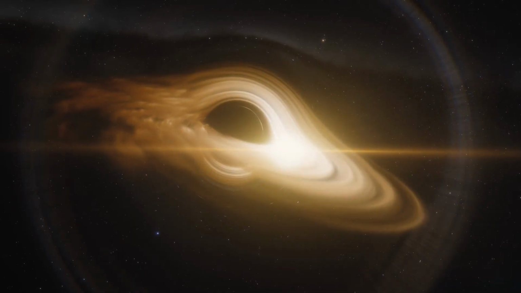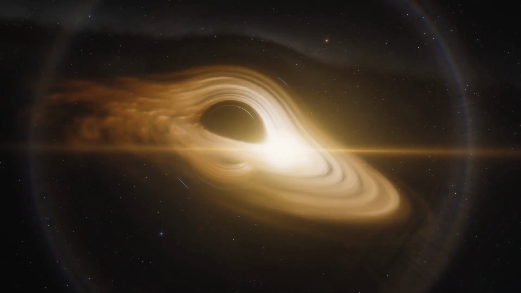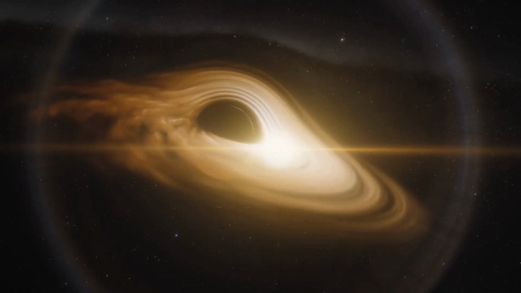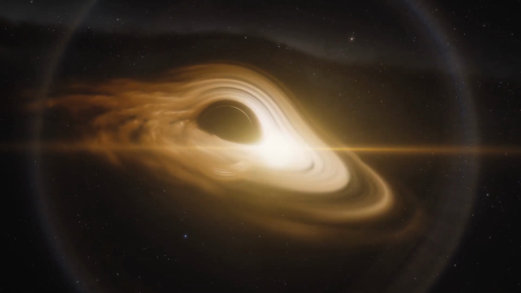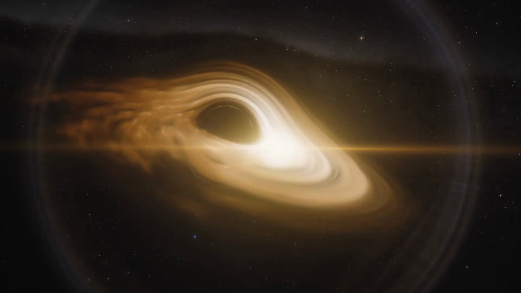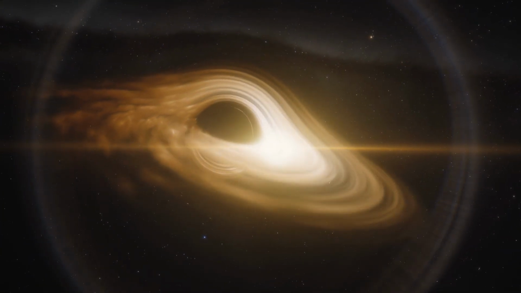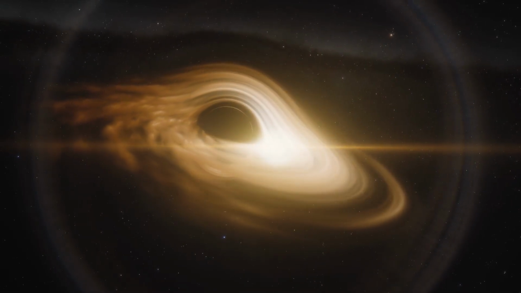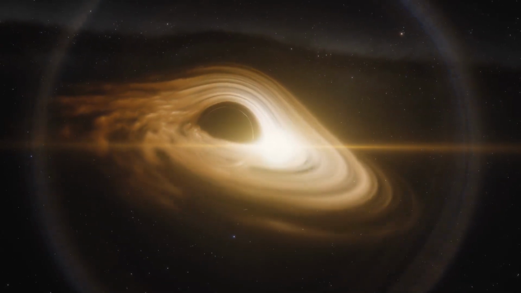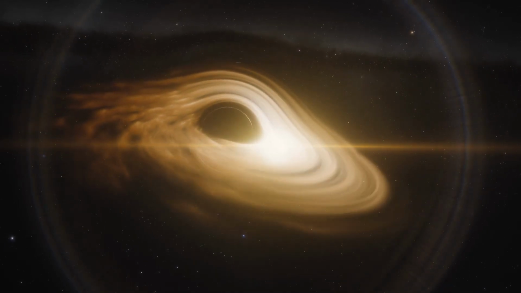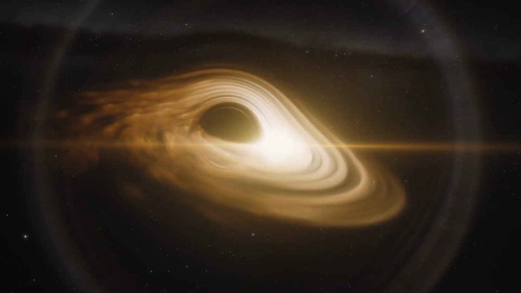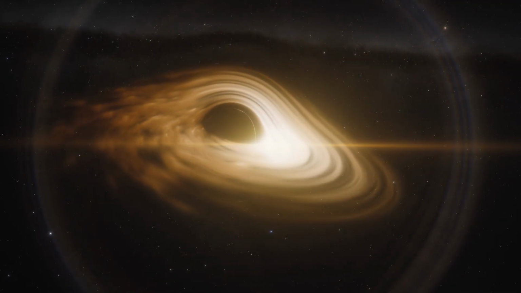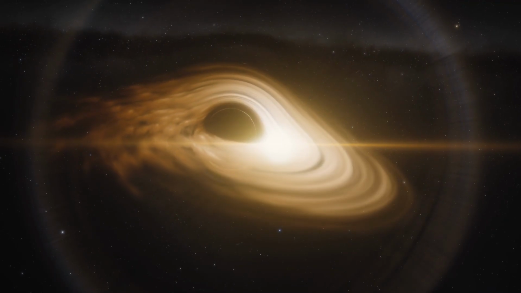Gravitational waves are predictions of Einstein's general relativity, described in 1916 but thought undetectable due to their weakness. Einstein himself doubted we would ever observe them, but advances in laser interferometry made detection possible. LIGO, the Laser Interferometer Gravitational Wave Observatory, uses laser beams traveling along 4-kilometer arms to measure minute changes in spacetime.